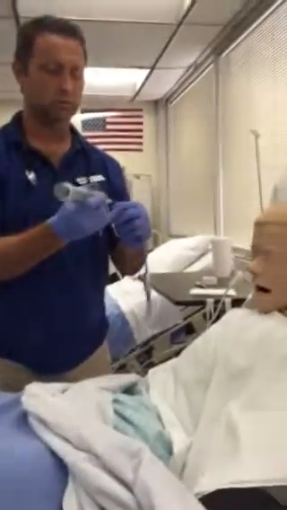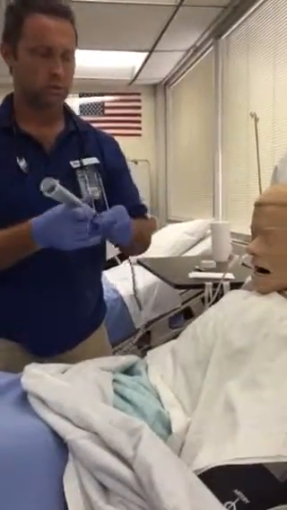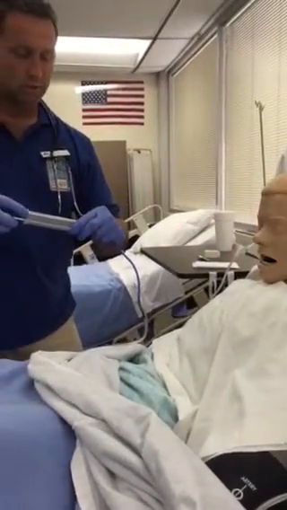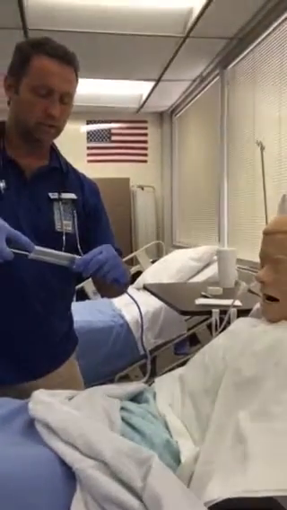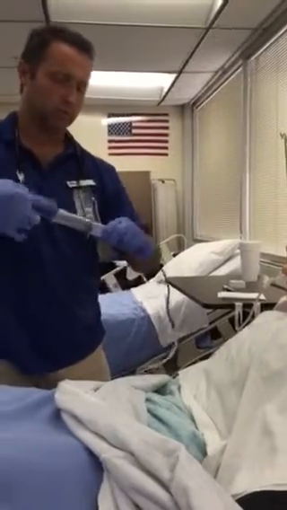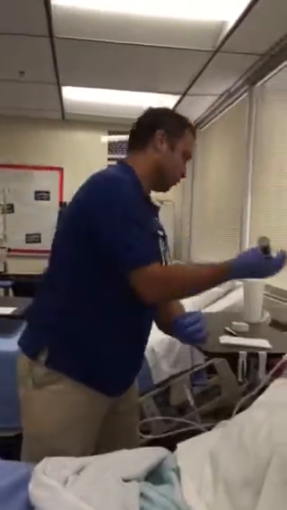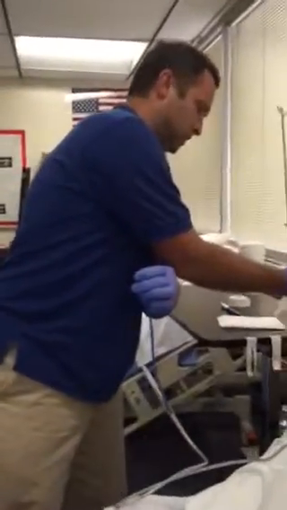We're going to take our 60 milliliter syringe, stick it here. Now what I'm going to do is aspirate for stomach contents. I'm going to aspirate, and look at that, I got some stomach contents back. Okay, so here's what we're going to do. I'm going to disconnect. We're going to put a little bit of the stomach contents into a little cup.